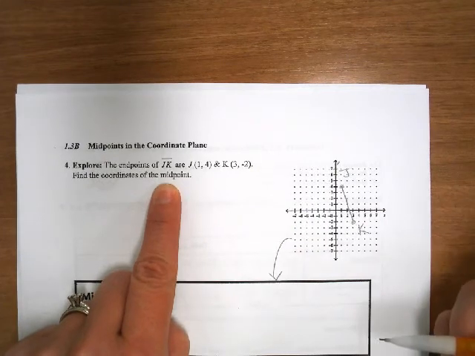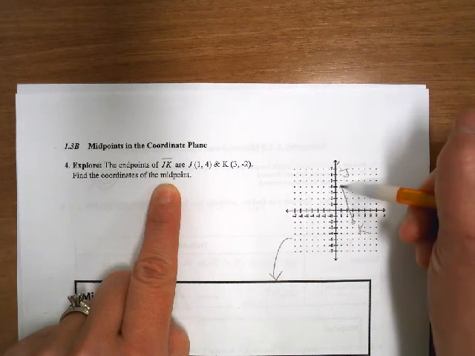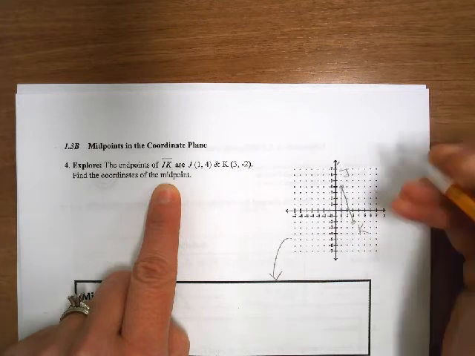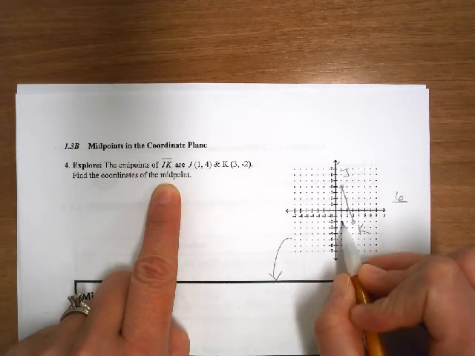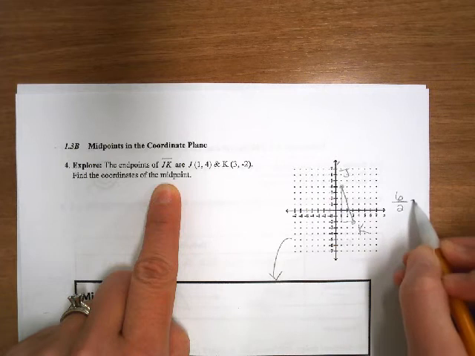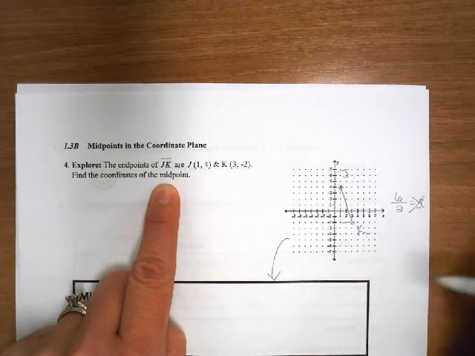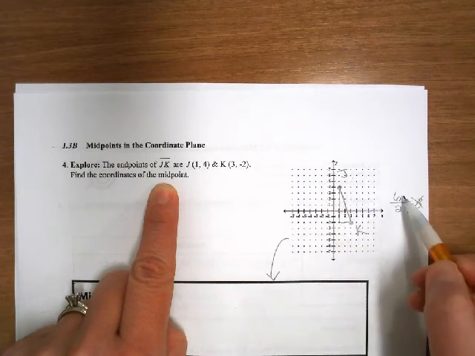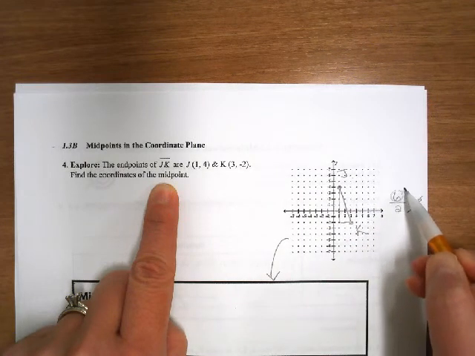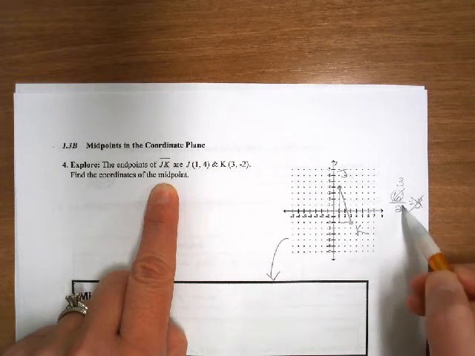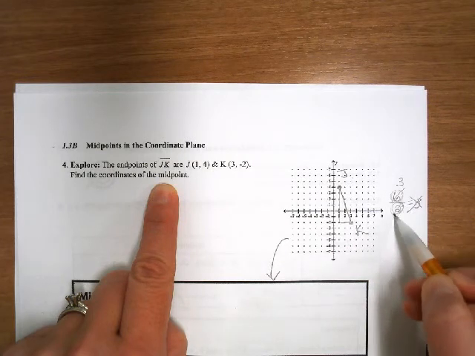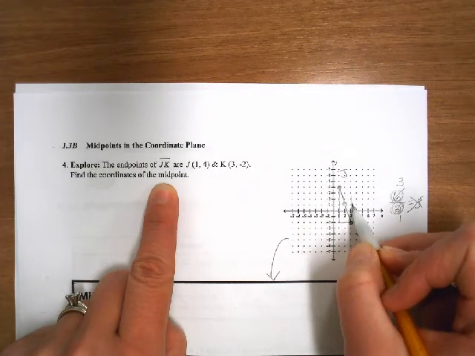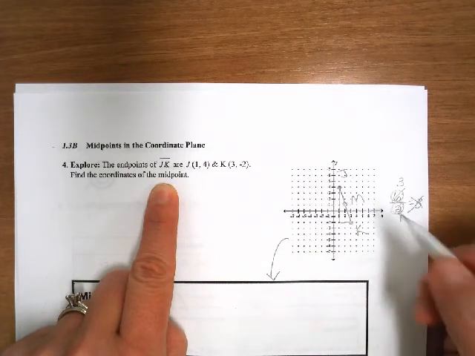So what I would do is really look at the slope. I would look at this and say, okay, if I go down 1, 2, 3, 4, 5, 6, then I'm going to go over 2. So I know the slope is 3, but I essentially don't want that right now. What I want to think about is the midpoint is at the halfway. So I want to go down half of this number, which is 3, and over half of this number, which is 1. So if I go down 1, 2, 3, and over 1, there is my midpoint.